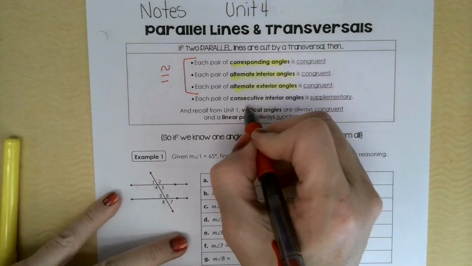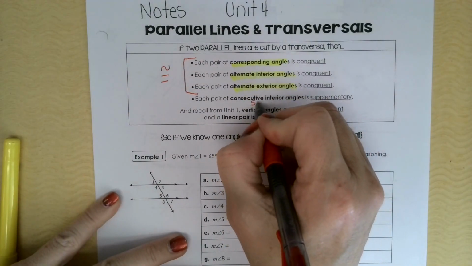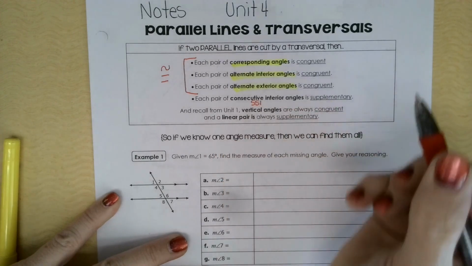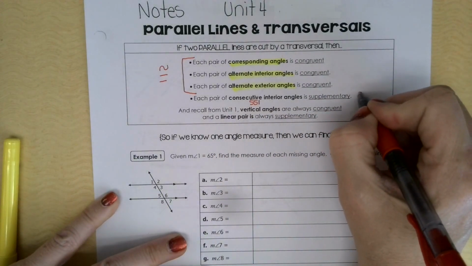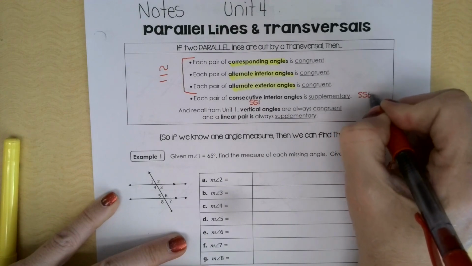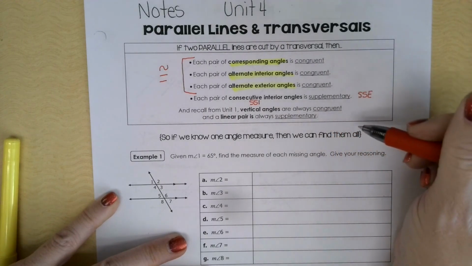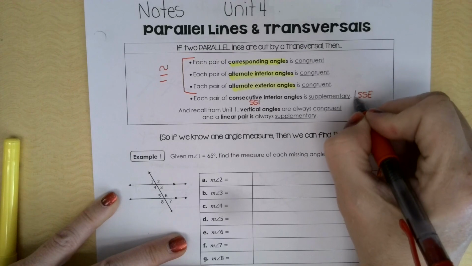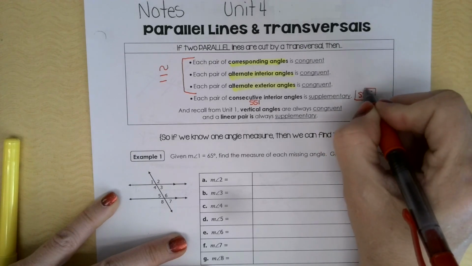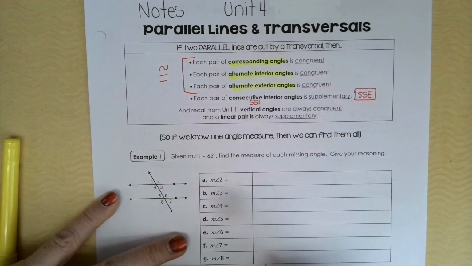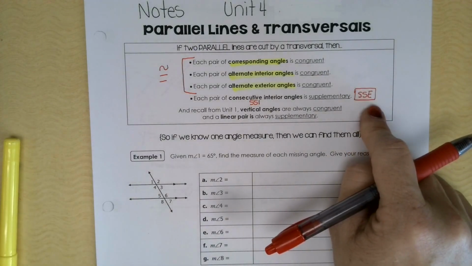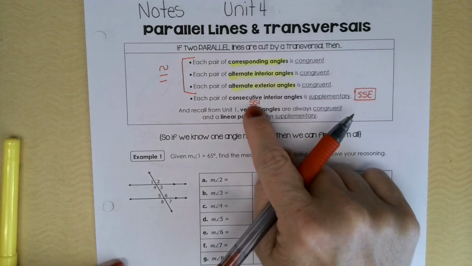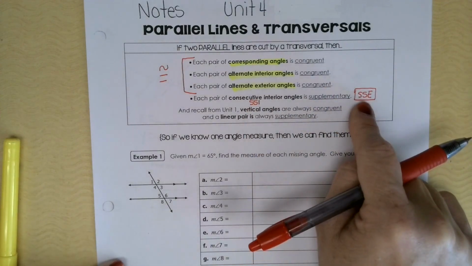Then remember, consecutive interior, we call those same side interior, and also consecutive exterior. I'm going to write it right here as same side exterior. You want to know why that's not on this worksheet? These are like the little red-headed stepsister, and they're left out of everything. Same side exterior is often left out of books, but when we write a test, we put it in there because if you're going to learn this one, you're going to learn this one.